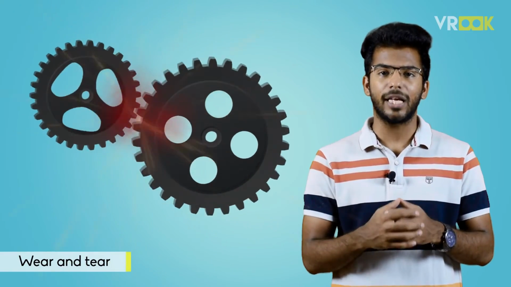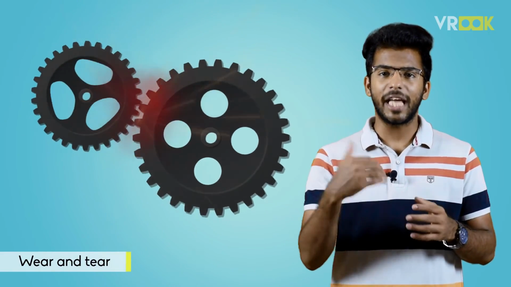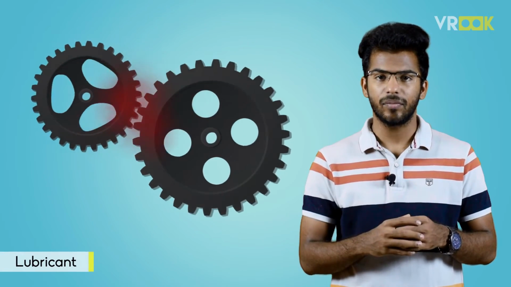Because of this resistive nature, frictional force causes undesirable effects like wear and tear of mechanical parts and machines. It can be reduced by using a suitable lubricant. It is a bigger problem when we don't have the proper friction.